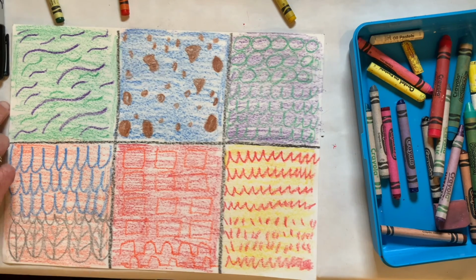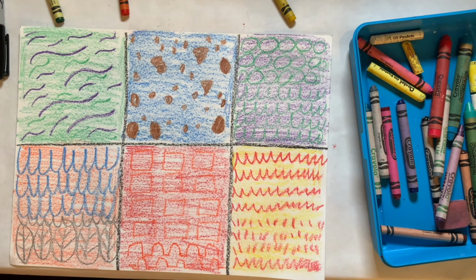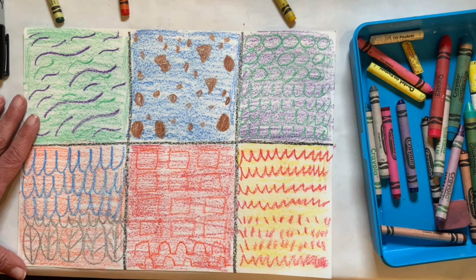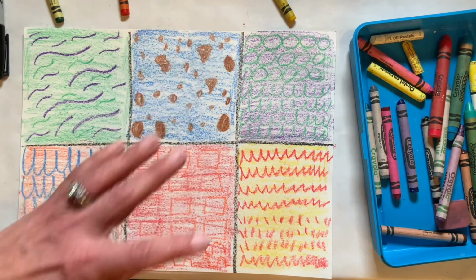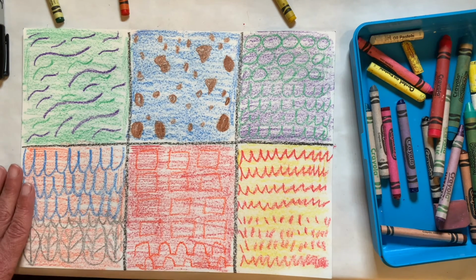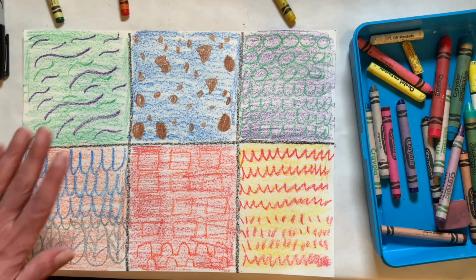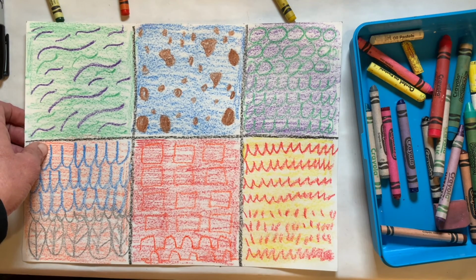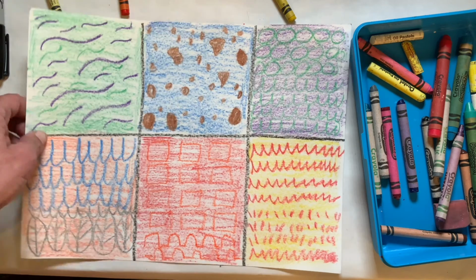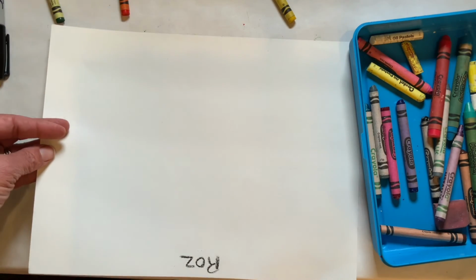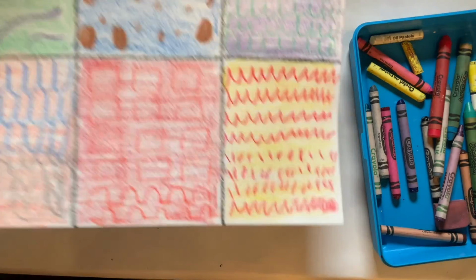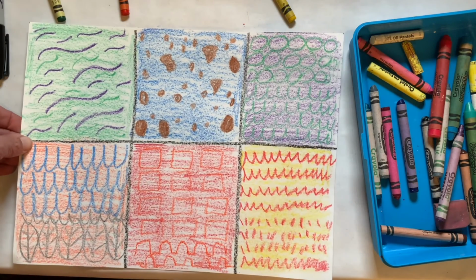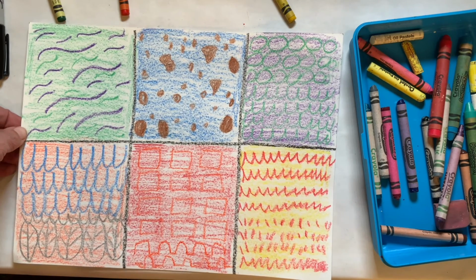I want you to keep coloring until all your squares are finished. And when you have finished coloring all 6 squares, you are done for today. This is the paper that you're going to keep until next time. And on the next time, we're going to be drawing some shapes on the back, and we're going to be collaging to make a bird, a nest.